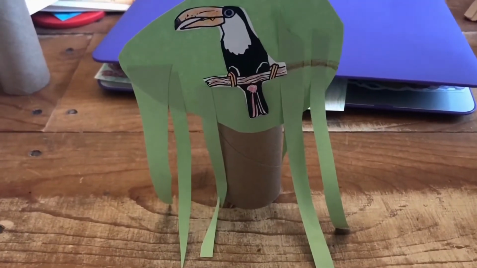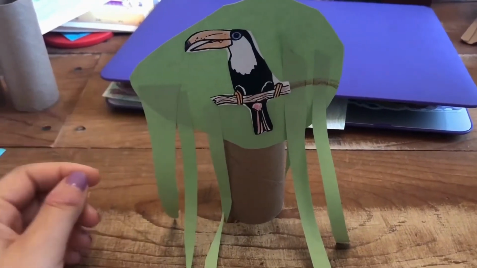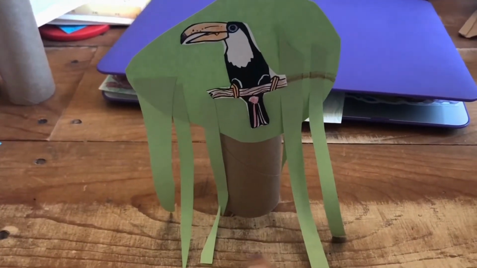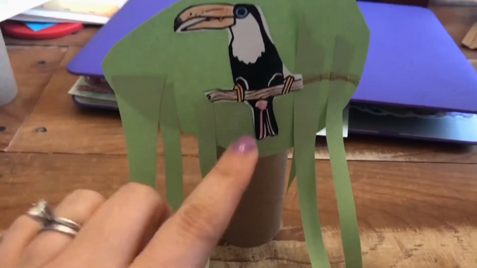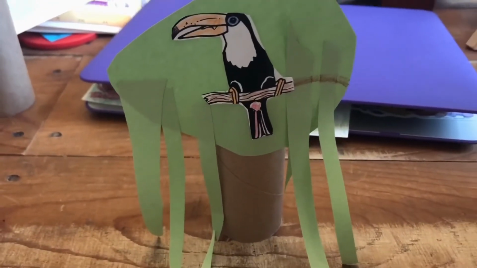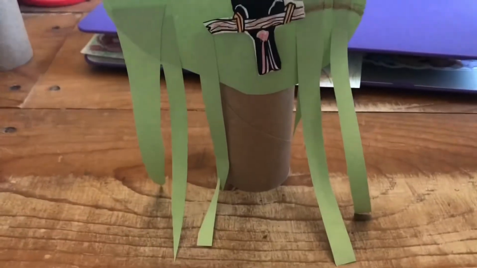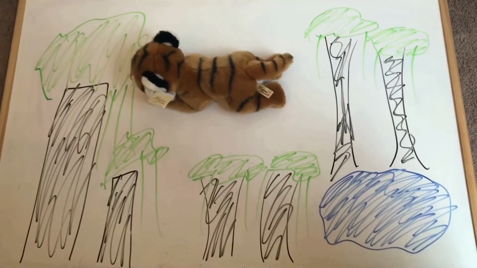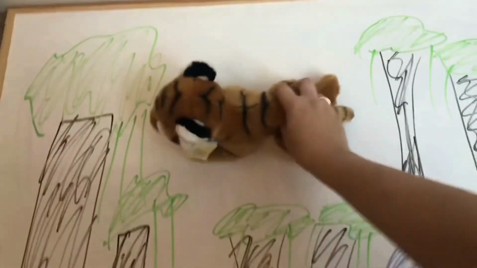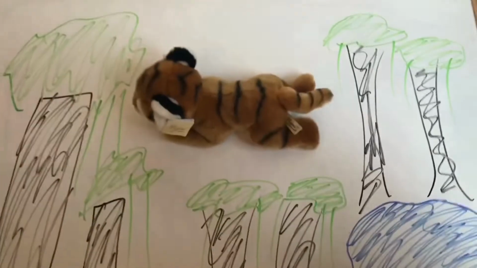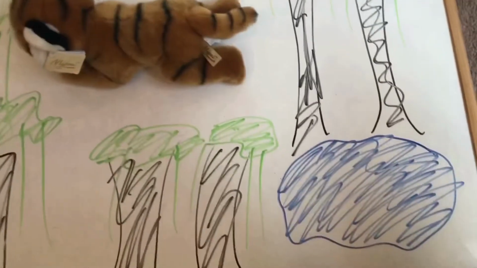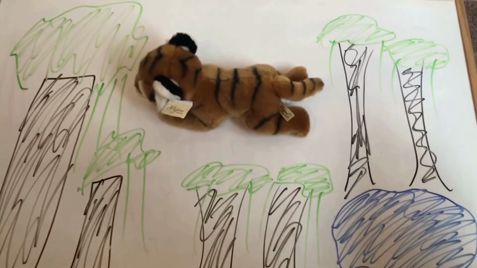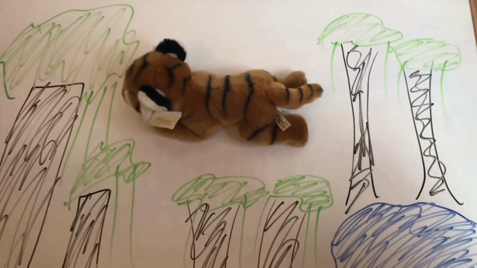Here's another one that I did. This is a toucan, and he lives in the tree in the rainforest. So I used my toilet paper roll, as you can see, and I just glued my piece of green construction paper on there, and I colored my toucan and I stuck him in the tree because that's his environment or his habitat. My last example is I used my stuffed animal of my tiger right here, and he is in his environment of the forest as well. So I've got a bunch of trees all around here, and I've got some water for him to drink. He is just happy in his environment. So those are some of my examples.